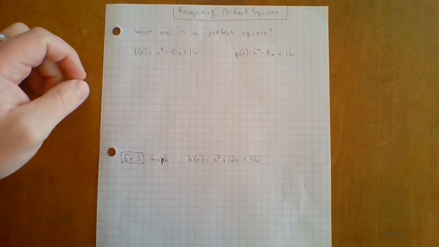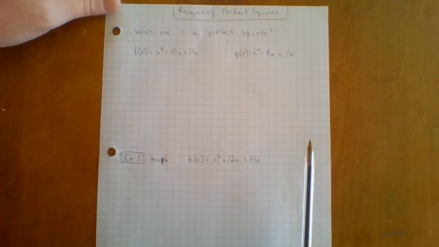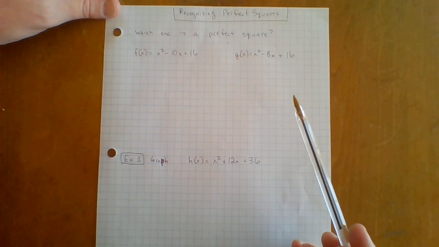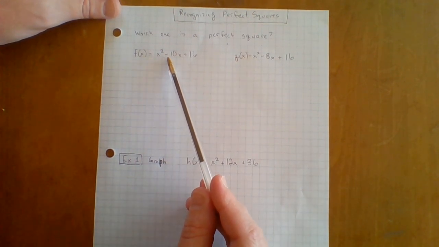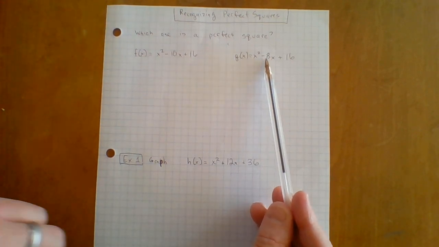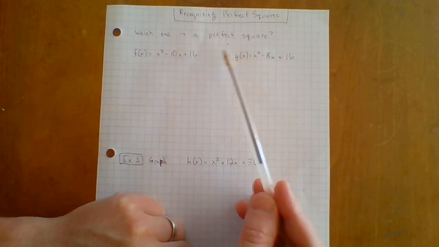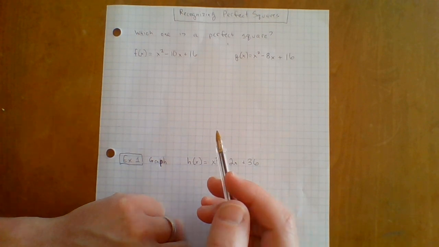There is one kind of quadratic function, a special kind, that's really important to be able to recognize and to create. And those are perfect square quadratics. So I have two functions here, f of x, which is x squared minus 10x plus 16, and g of x, which is x squared minus 8x plus 16. And they're similar. They both end in a 16, and negative 10 and negative 8 are close together, but only one is a perfect square.